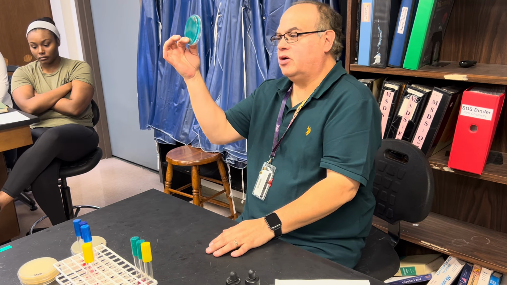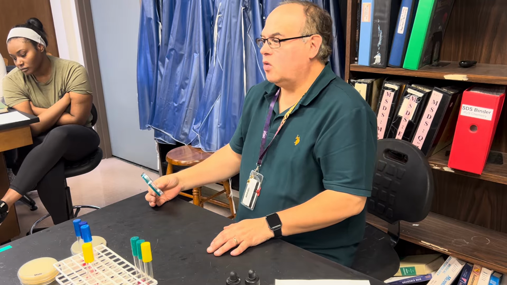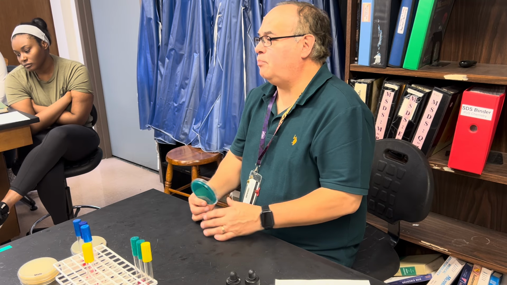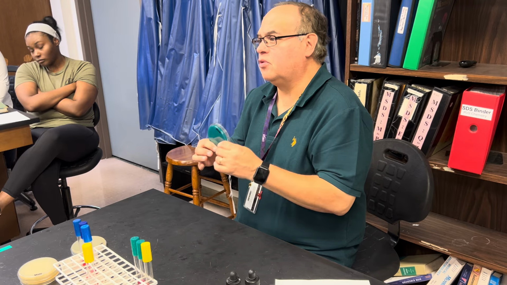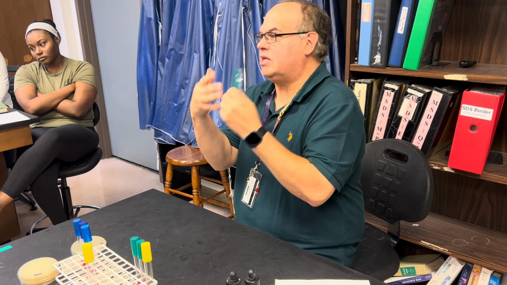One of the prettier plates is this one. This is DNA agar, and we got DNA in it. So with DNA, we're looking for the ability of a microorganism to break down DNA. We add a presence-absence indicator. It's not a pH indicator, which is methyl green. Methyl green is attracted to DNA. It's going to bind it. It's going to attach to it.